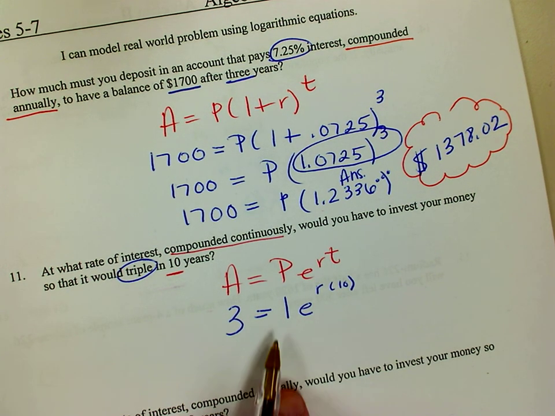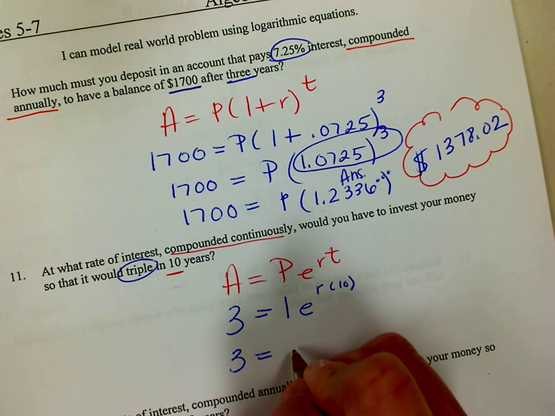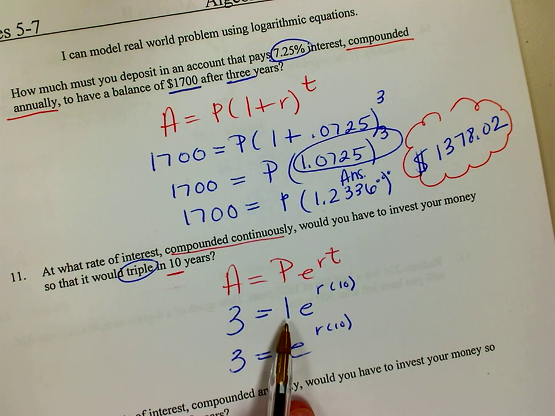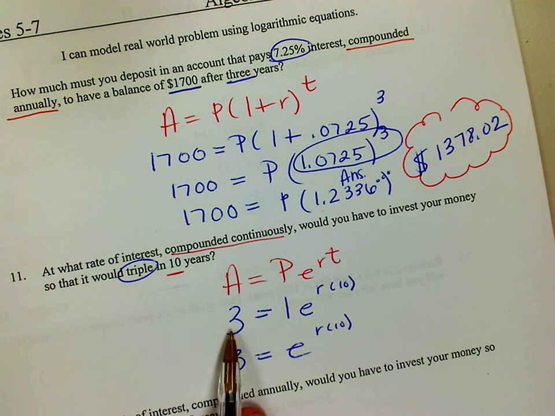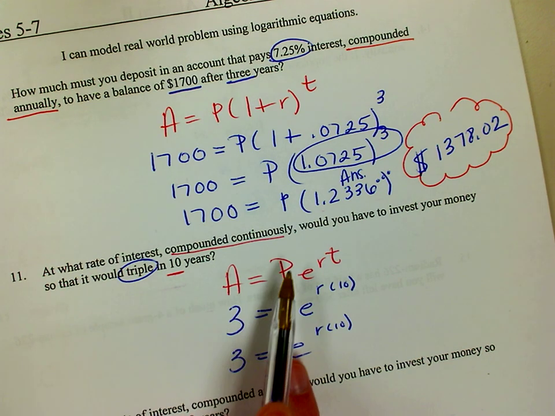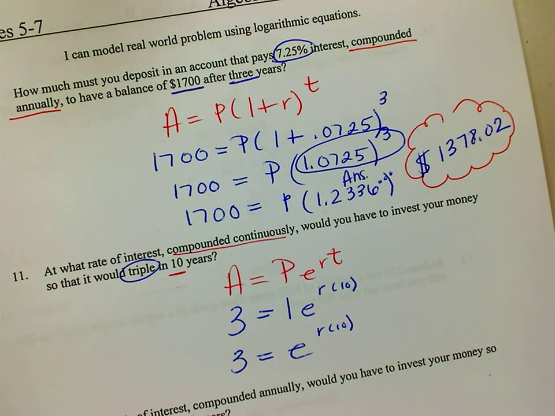Okay, the first thing you want to do is divide this over, which is 3. So even if you started with $3 and you end up with $9, if you divide these two numbers, you're always going to end up with 3. So if it says triple, then you can just say 3 equals, ignore the P. If it says double, 2 equals, forget about the P.